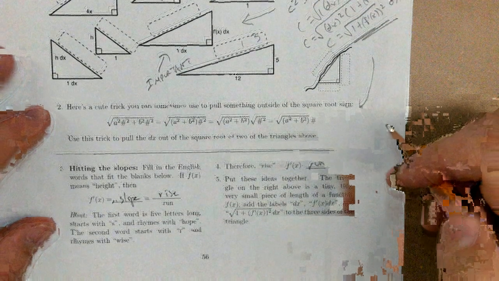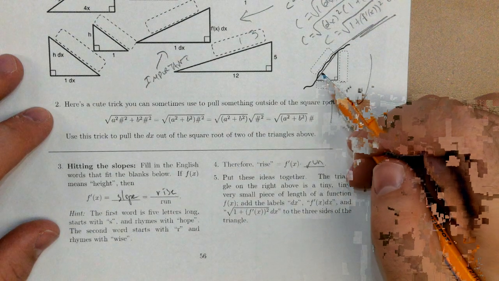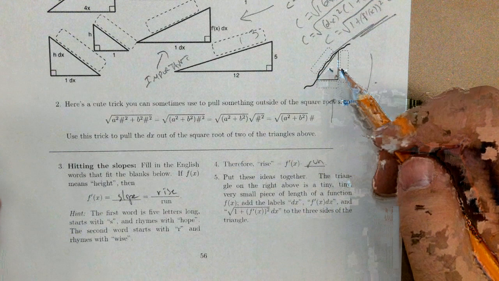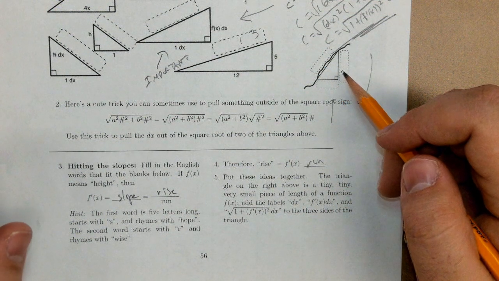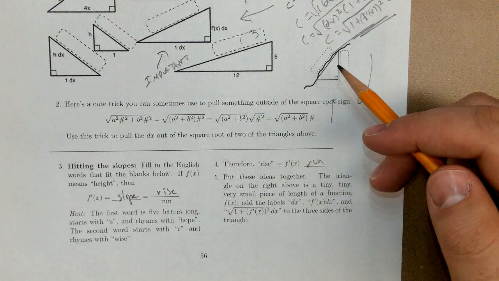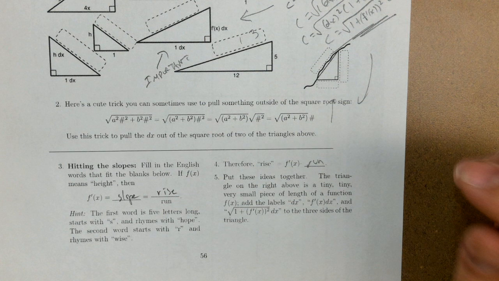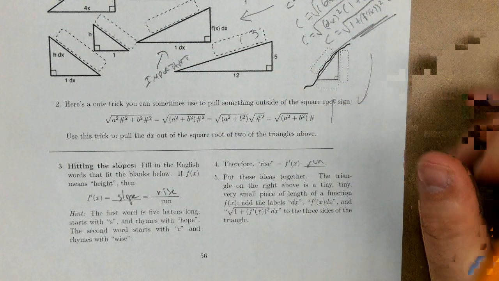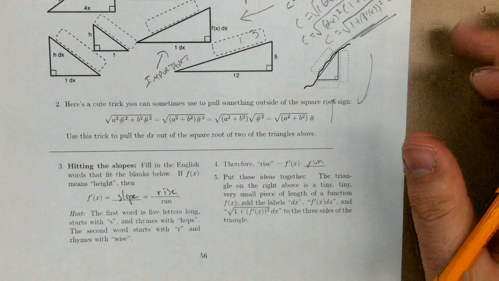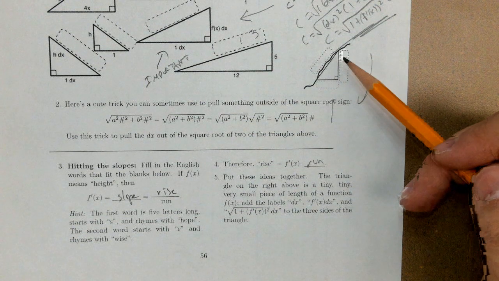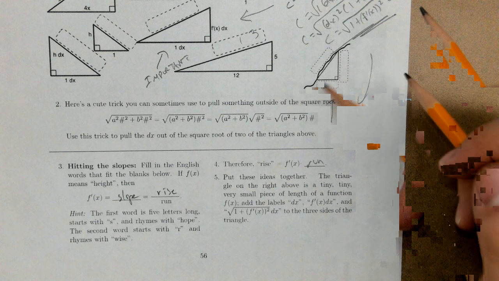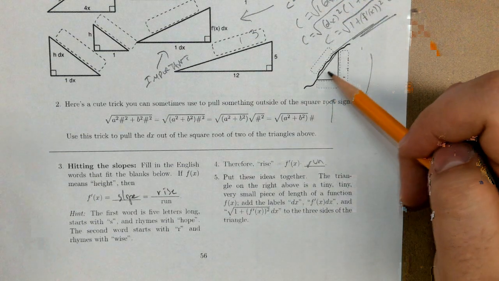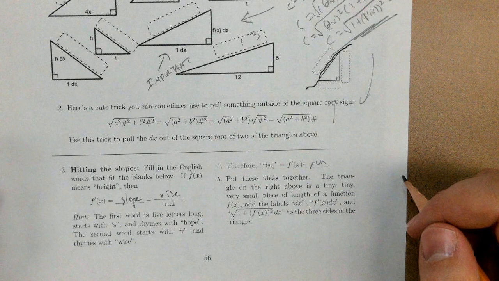Putting these ideas together, this triangle here is a tiny, tiny little zoomed-in picture of a curve. And you can do this on Desmos sometime. If you take any curve on Desmos and you zoom in by scrolling, to very, very, very small, they all eventually look straight. So think of that idea here. If you zoom in far enough, these all become little tiny straight lines, and so that's the idea here.